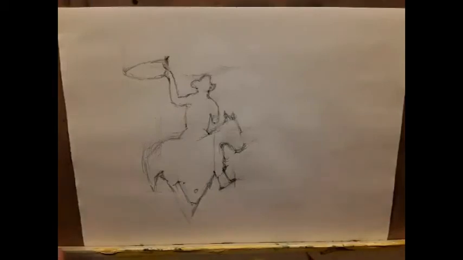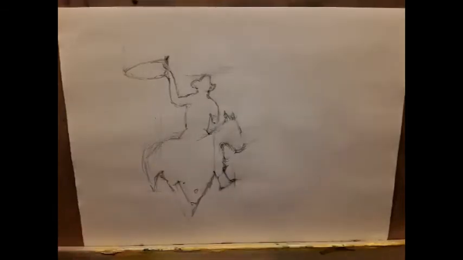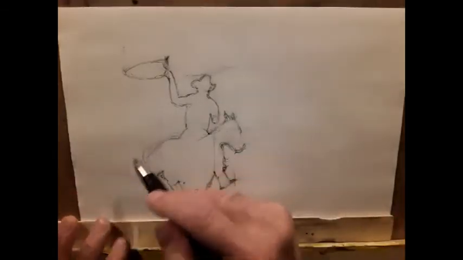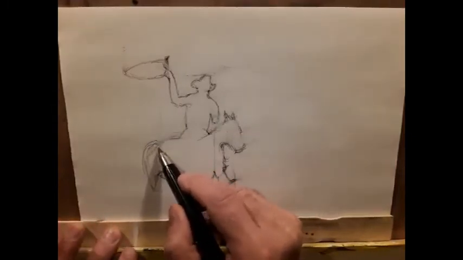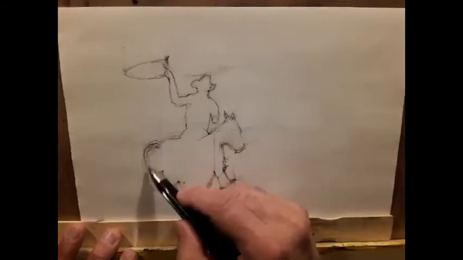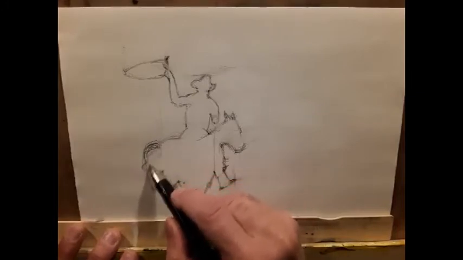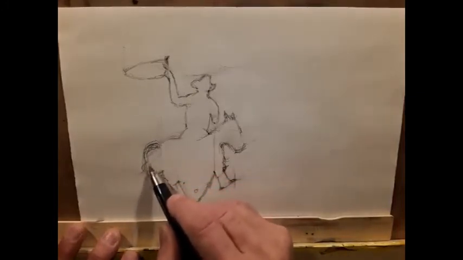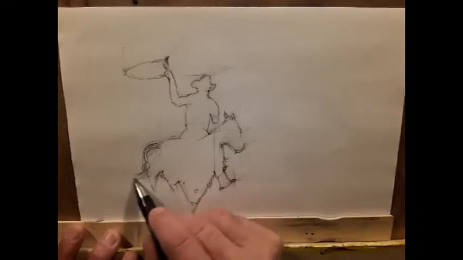That's basically it for the horse and rider. I can start filling that in. And then I'll do the background. Here's some of his tail. I'm not worried about the details because it's basically all profile. The tail just kind of feathers all over the place.